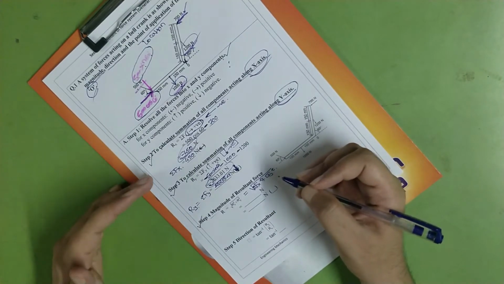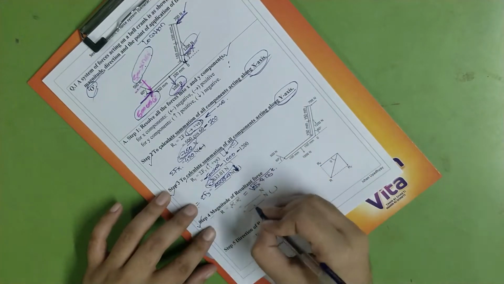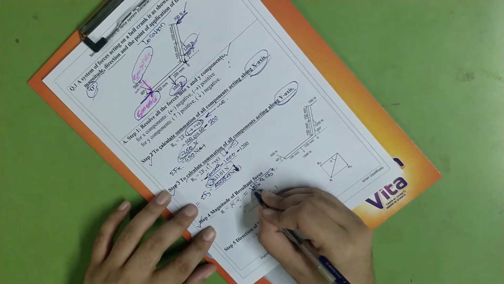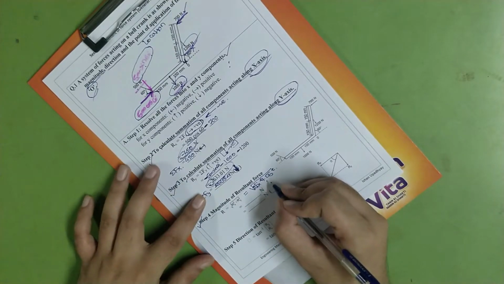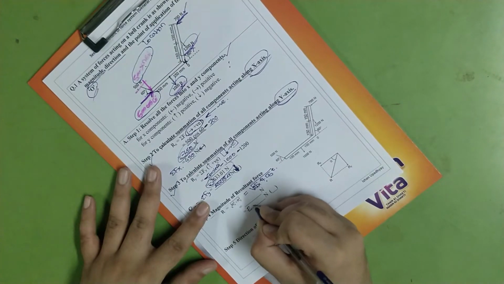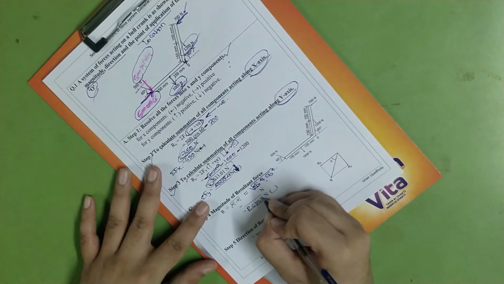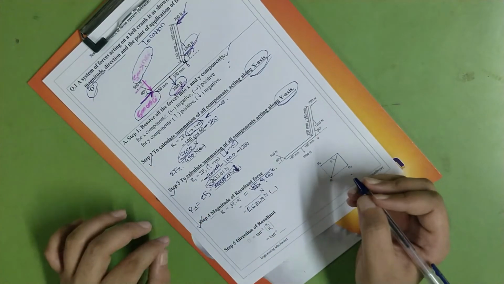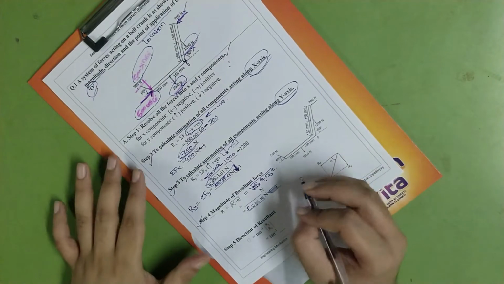Whether you consider plus or minus, when you square, you get a positive answer. And when you put the value, the square root of 450 squared plus 2633.01 squared, I'll get the answer as 2671.19 Newton. And this is the magnitude of the resultant.